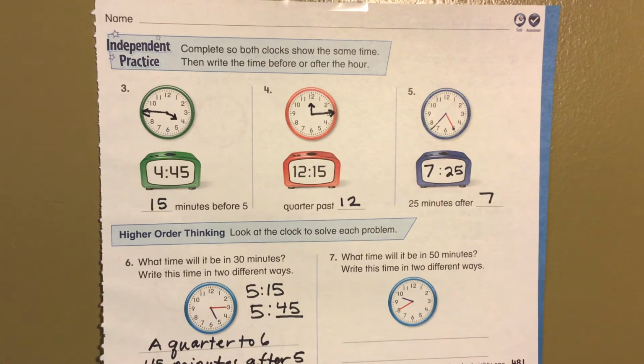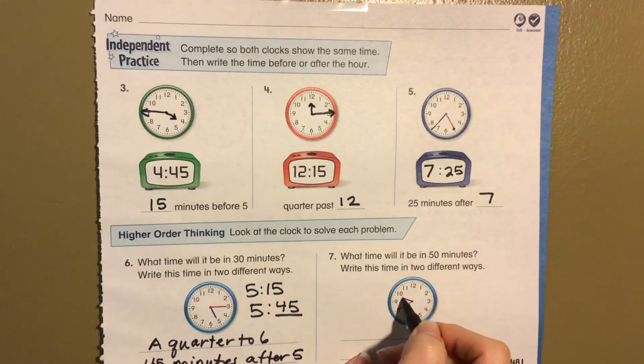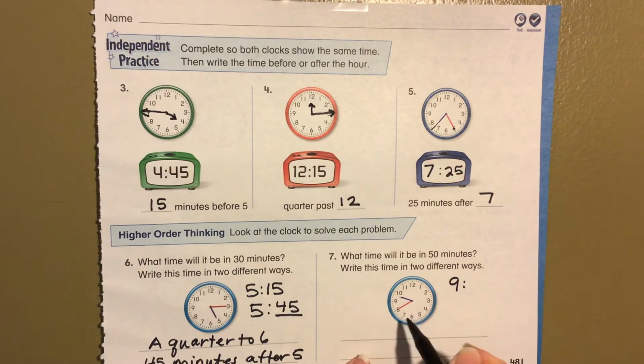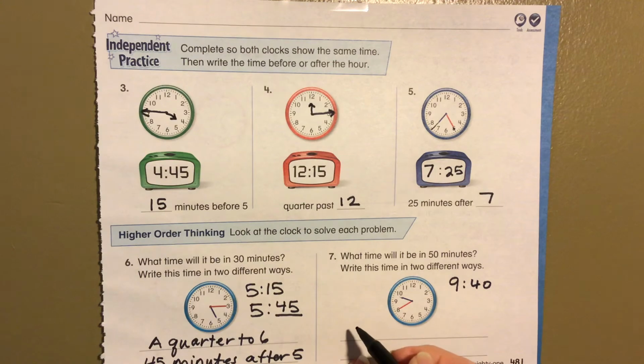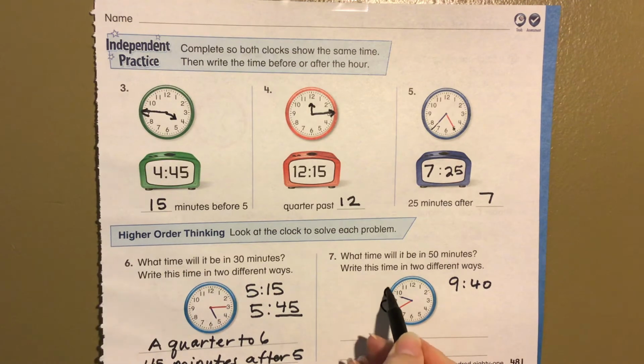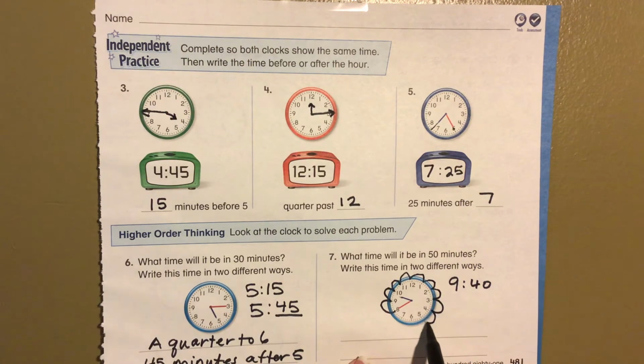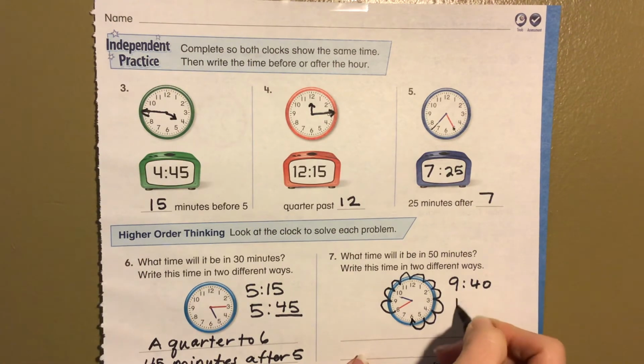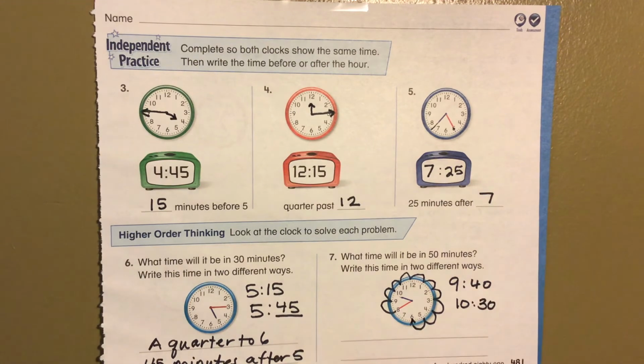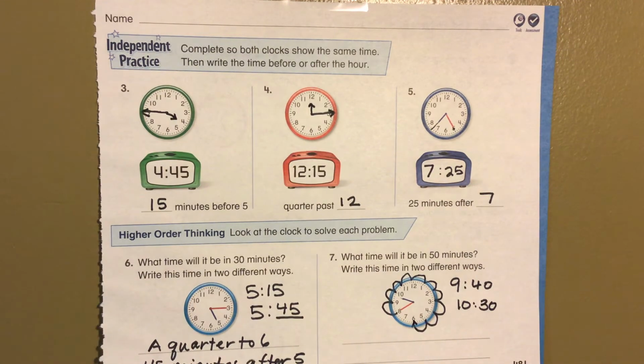All right, number 7. What time will it be in 50 minutes? Write this time in 2 different ways. So let's figure out the time right now. It's between the 9 and the 10, so we know it's going to be a 9. And it's 9:40 right now. If we want to figure out what time it will be in 50 minutes, we can count all the way around the clock. Let's do that just for practice right now in 50 minutes. Ready? 5, 10, 15, 20, 25, 30, 35, 40, 45, 50. So it will be 10:30 in 50 minutes.